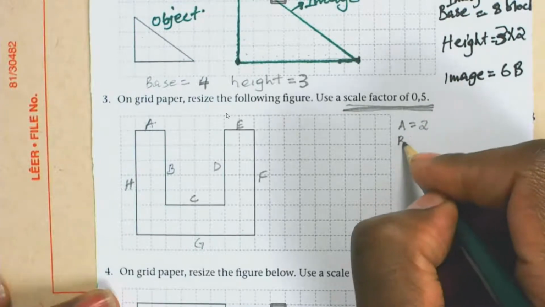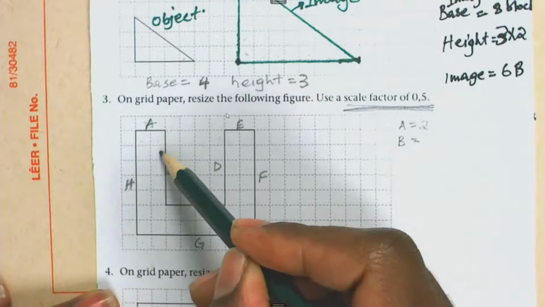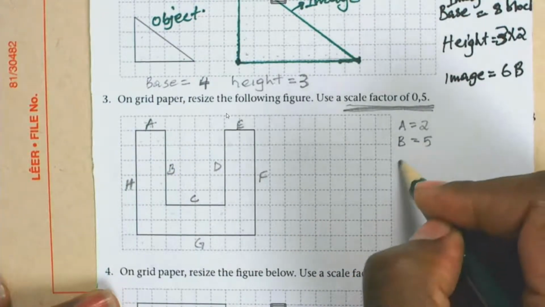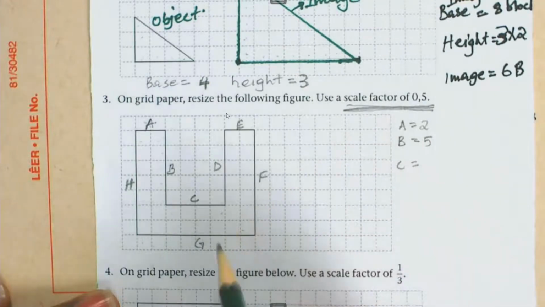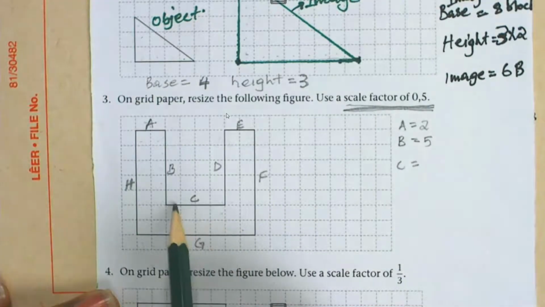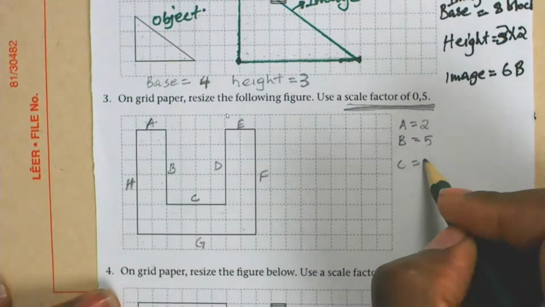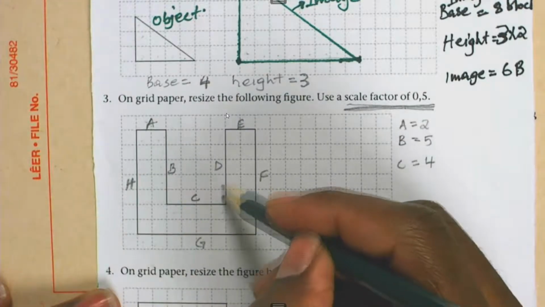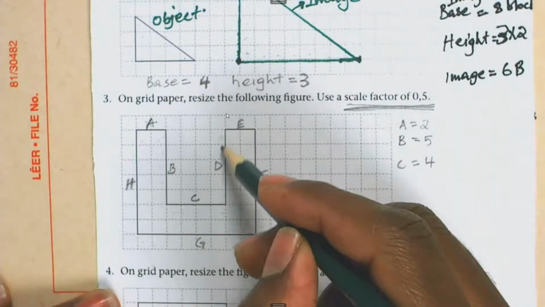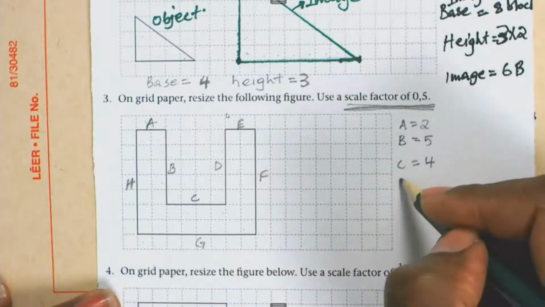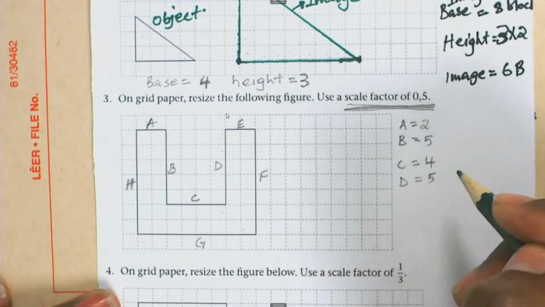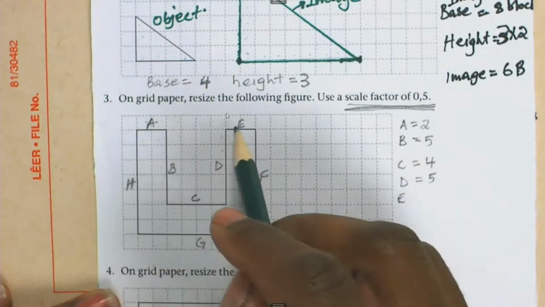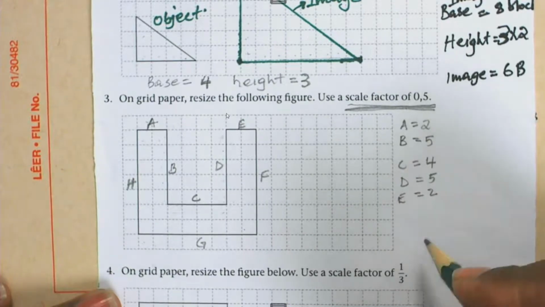B, let us count the number of blocks, 1, 2, 3, 4, 5 blocks. C is 1, 2, 3, 4 blocks. D is 1, 2, 3, 4, 5 blocks. And then E, remember E is the same as A, so it will be 2 blocks.